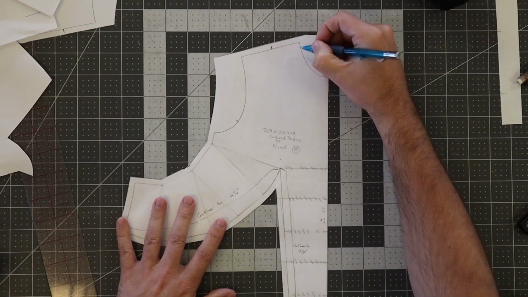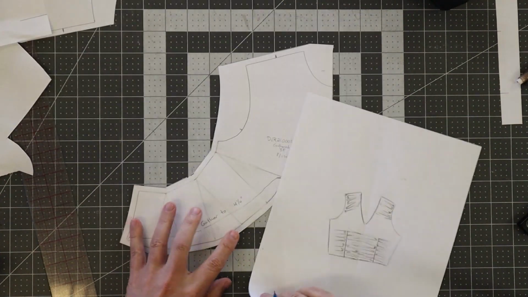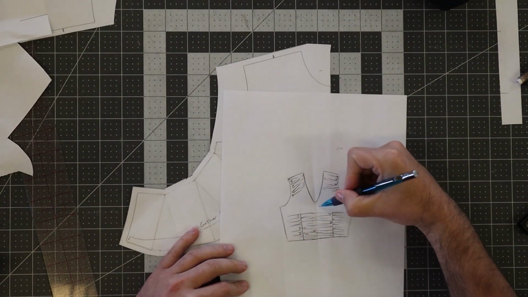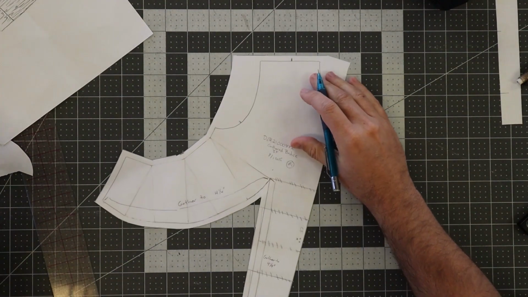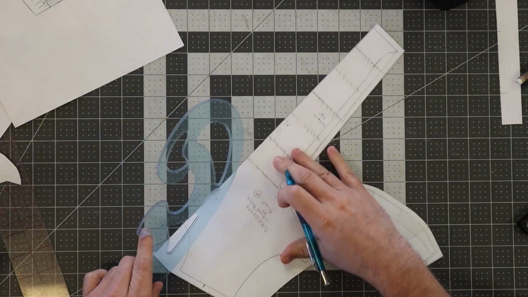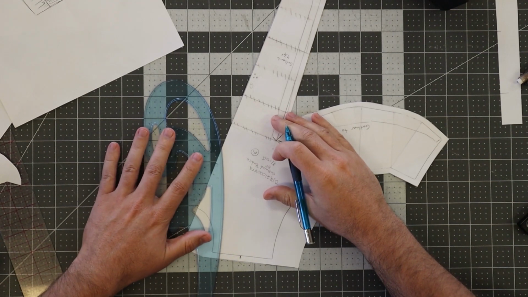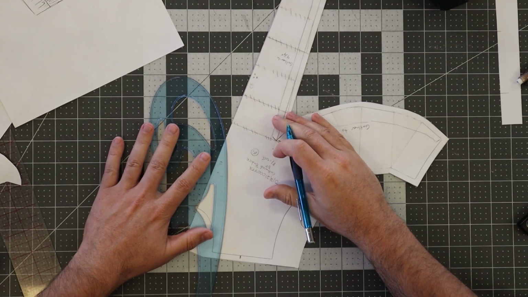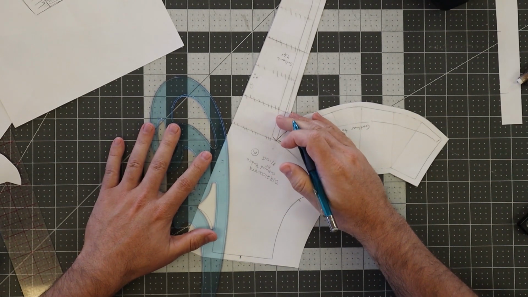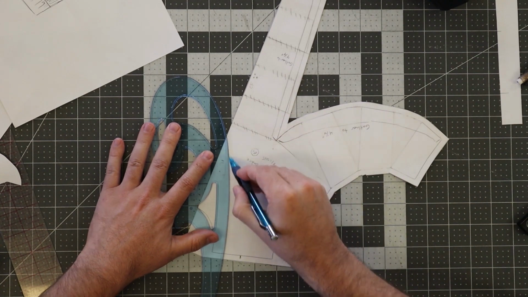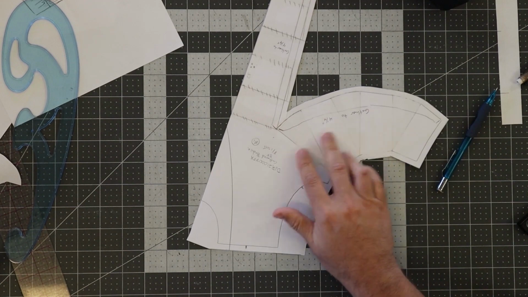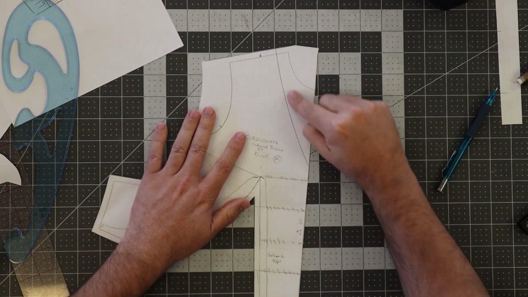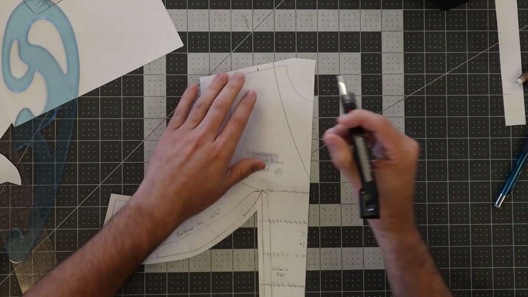Now, I need to change my neckline because according to my sketch, I need to change this neckline. And it's coming in just above the bust point, so I'm just going to find a nice curve and make the neckline a little bit wider. There we go. This is what I want to be my new neckline, which means I no longer need the rest of this. So I'm just going to cut that off.